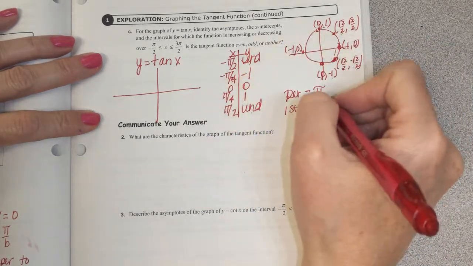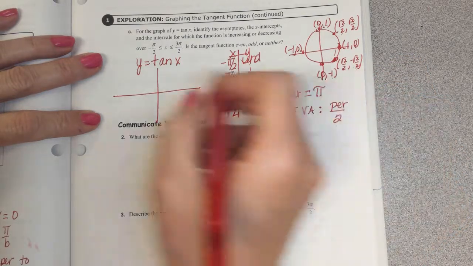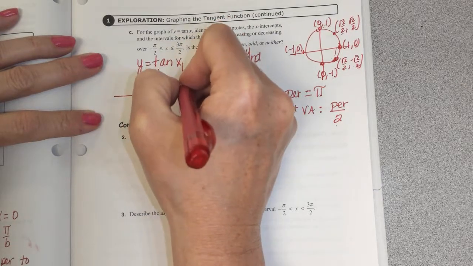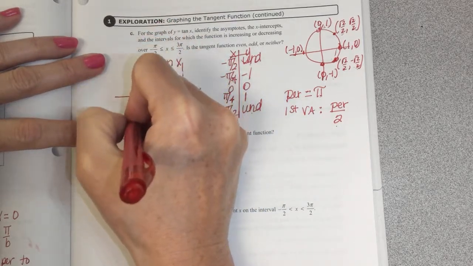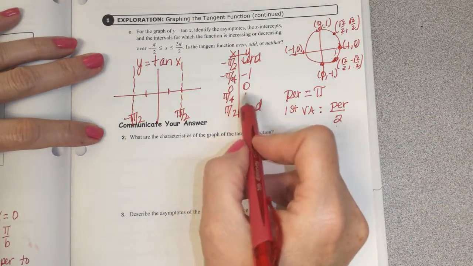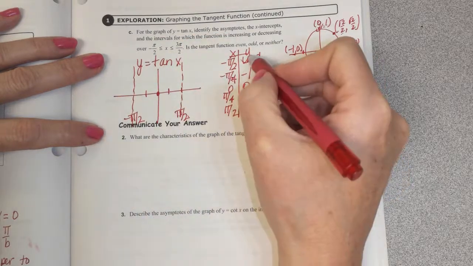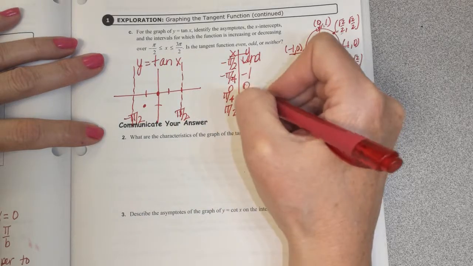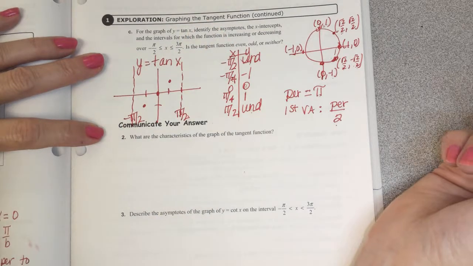The period is going to be pi normally. The first vertical asymptote, I take that period and divide it by 2. So it's at pi over 2. I'm going to make this go by pi over 4. So pi over 2, negative pi over 2. Here's the pattern. In between negative pi over 2 and pi over 2, we're going to be at 0. In between these two, we're going to be at a y value of negative 1. In between these two, at pi over 4, I'm going to be at positive 1.